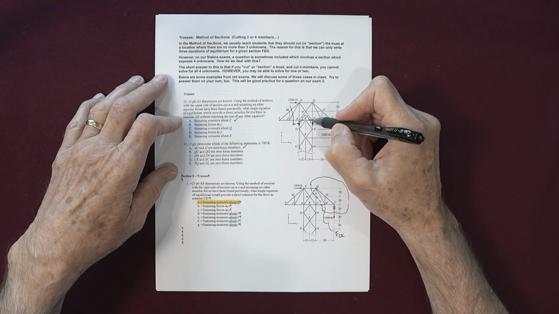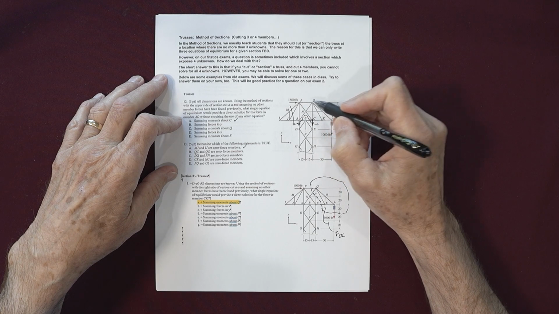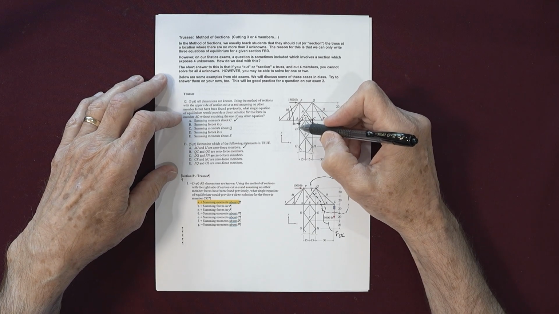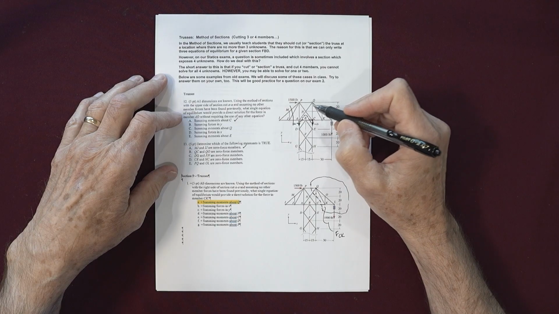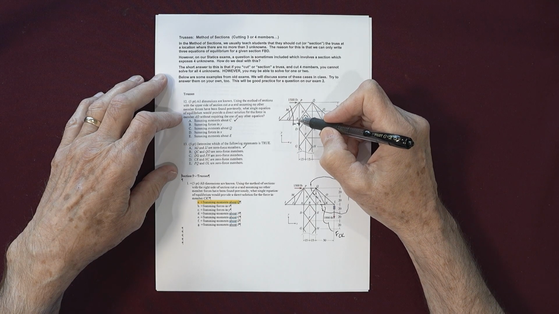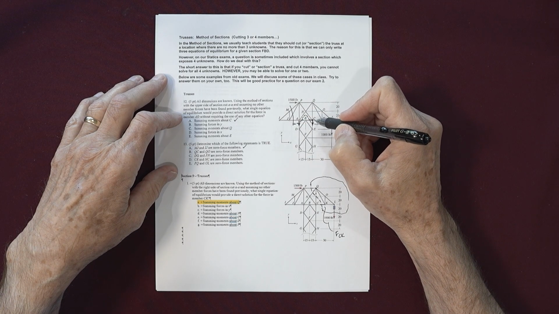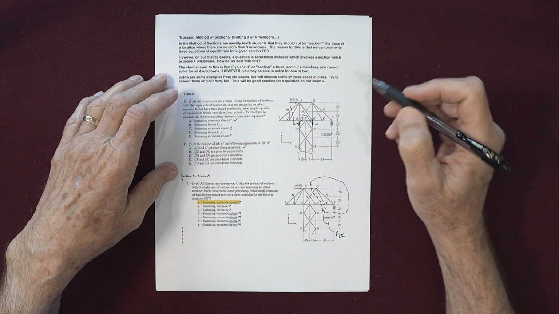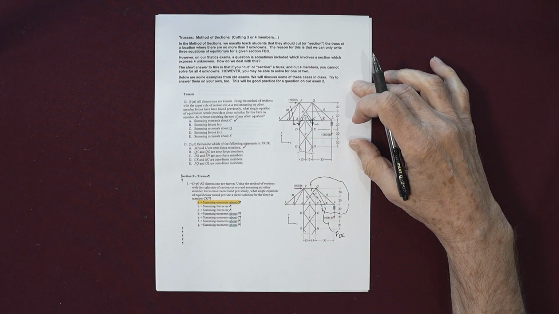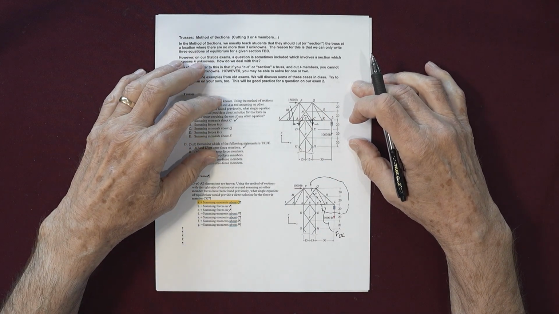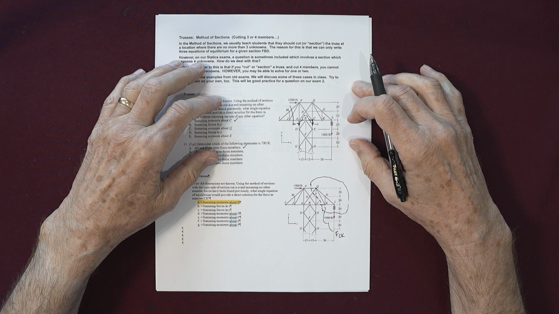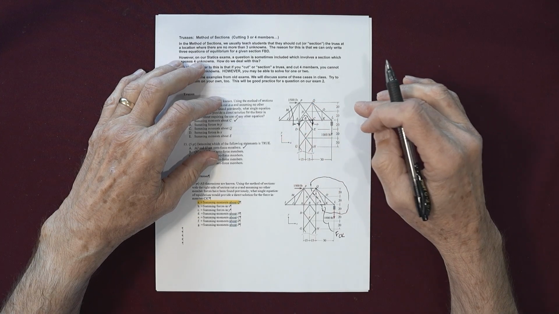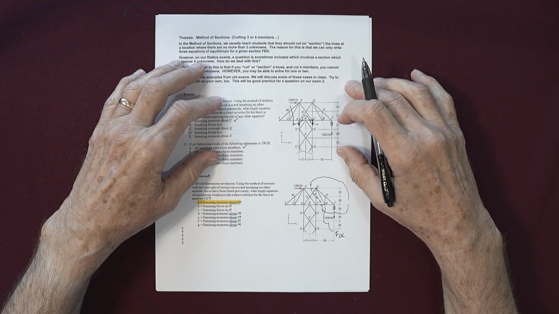But you can't find these 2 guys, AB and BC. So of these 4, you can get 2 of the 4. Sum moments about A to get CD, CE, sum moments about C and get AD. So back to our method of sections. Again, we only have 3 equilibrium equations. Once we cut a truss, we can solve for, at most, 3 unknowns.